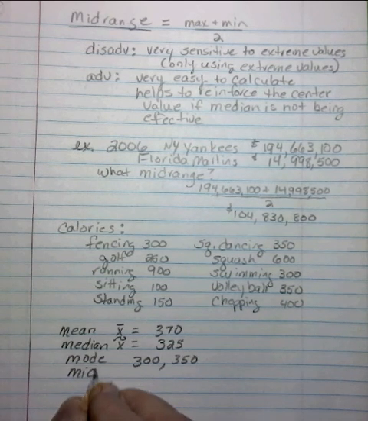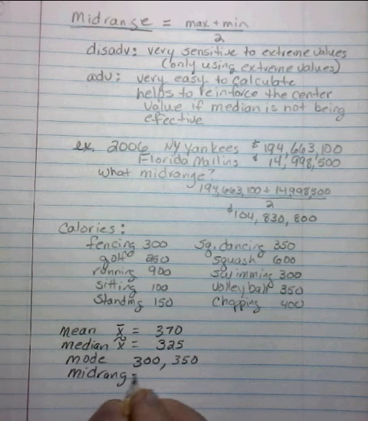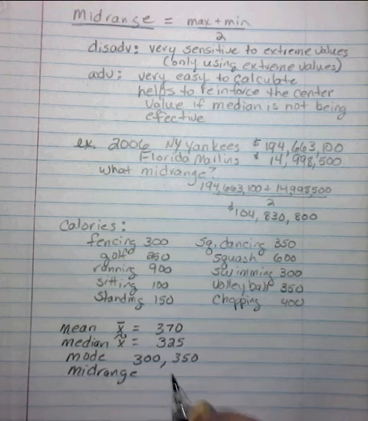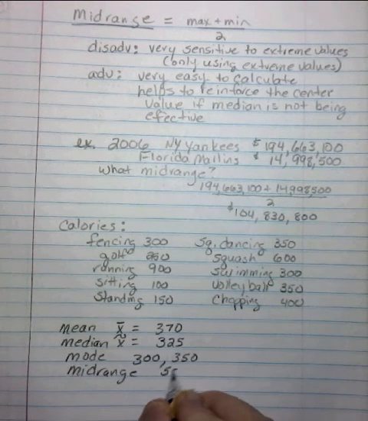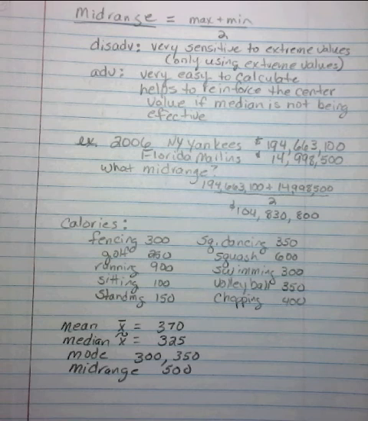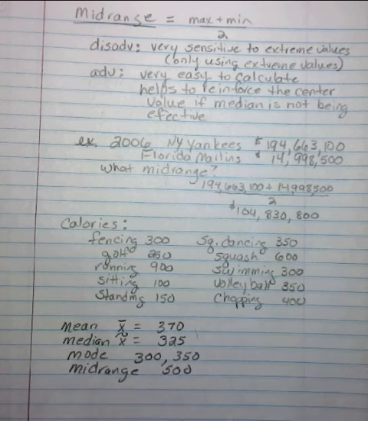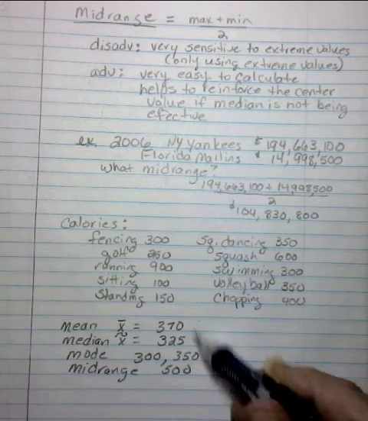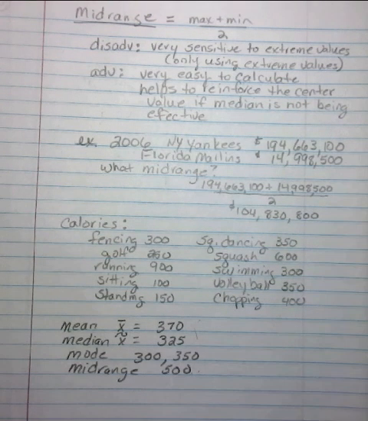And then the mid-range is the highest item plus the lowest item divided by 2. And so the mid-range turns out to be 500. And you can see from this set of answers that that mid-range is not very effective. It doesn't really sit in the middle as much as the others do. They give us truer values of the middle than that mid-range does in this particular set of data. And that's one of the disadvantages of the mid-range.